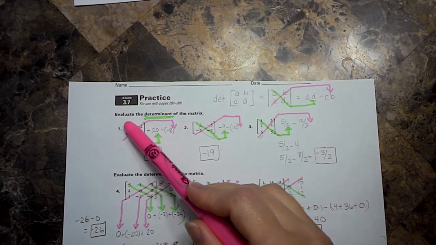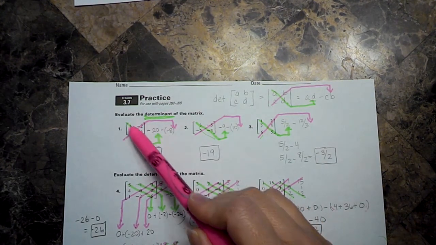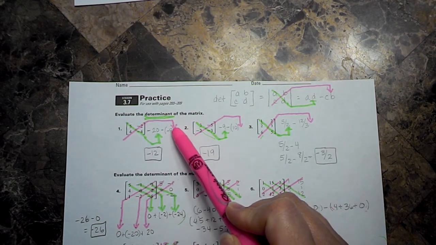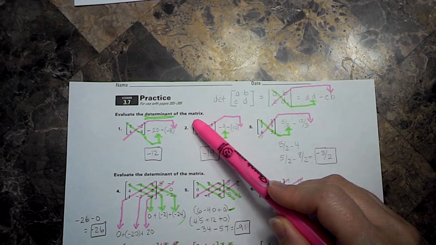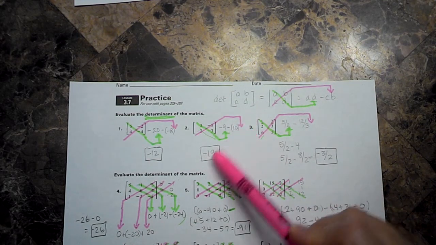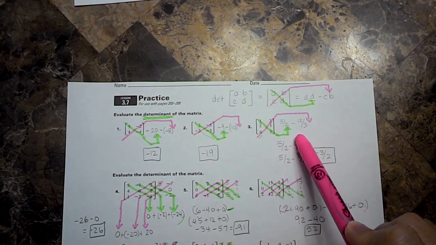In these cases, you can see denoted in green, I put these first and subtracted the products of the others, and I get this answer. Multiplying this product and then subtracting the product of those gives us this answer, and so forth.